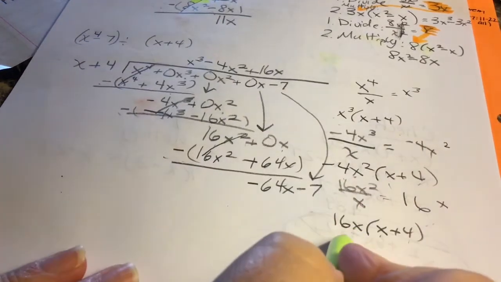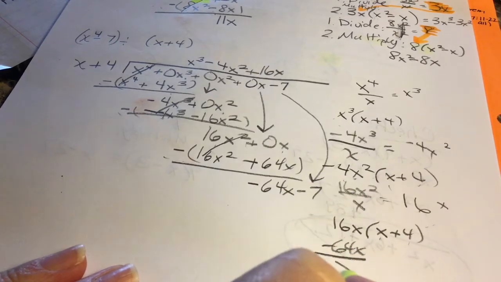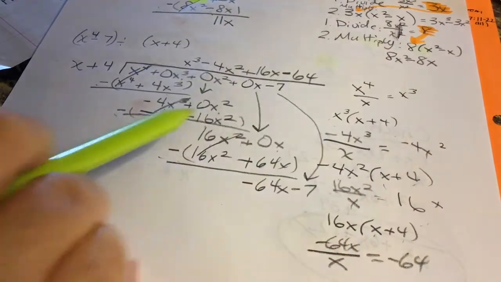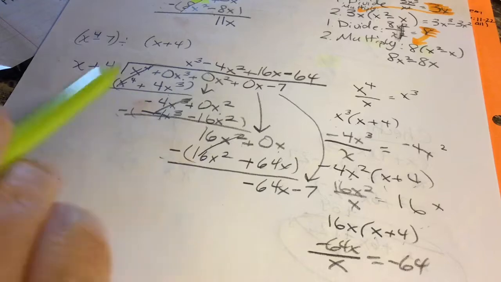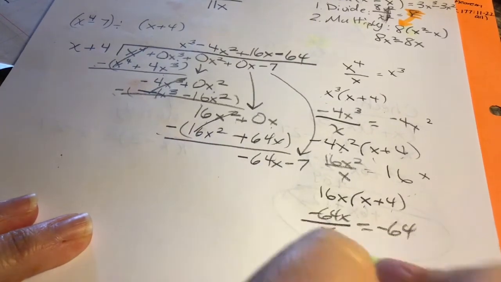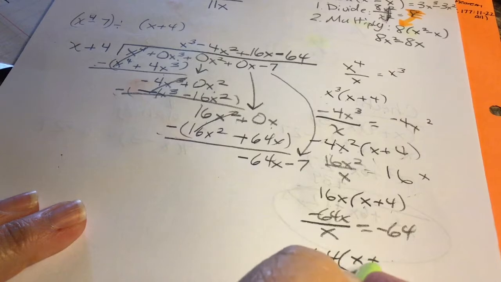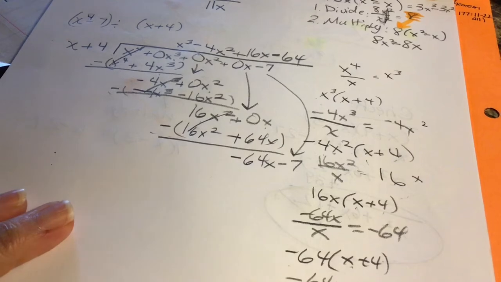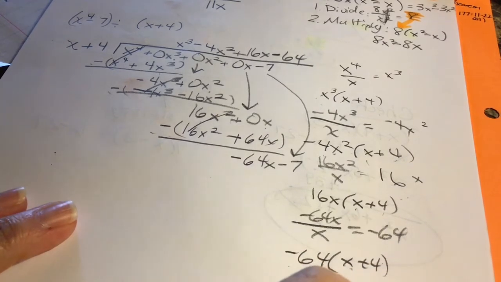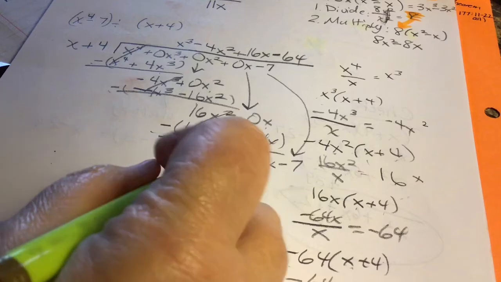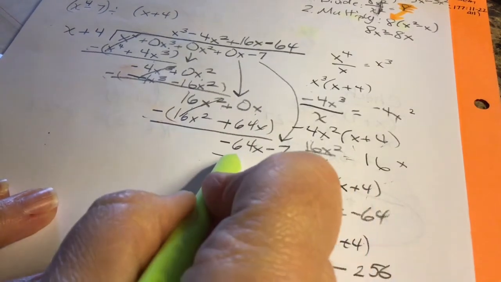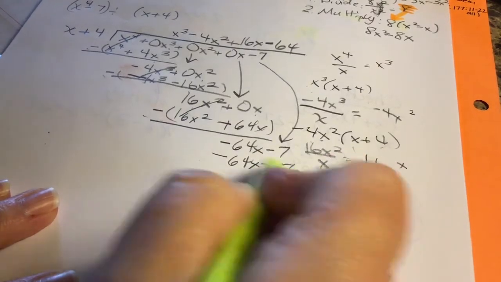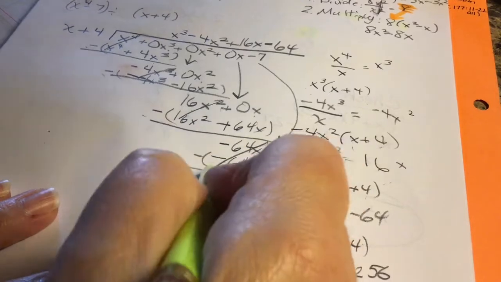Last time I got to do these steps, negative 64x divided by x is negative 64. I put negative 64 up there. Negative 64 times x plus 4 is negative 64x minus 256. And we'll put that answer here, negative 64x minus 256. Going to subtract.